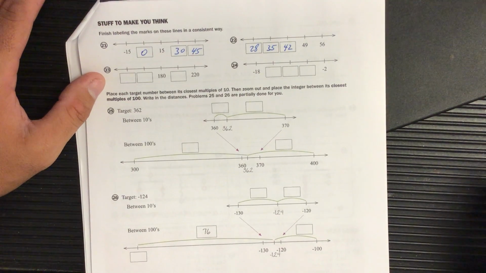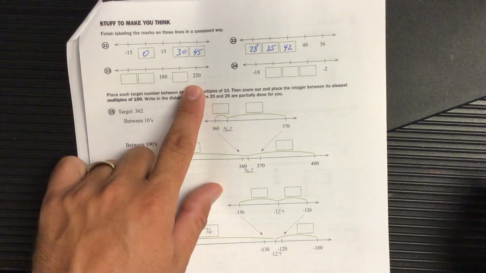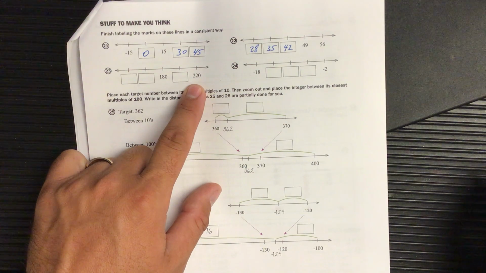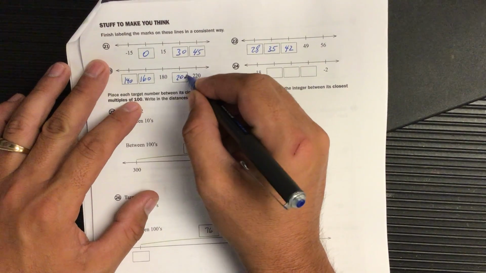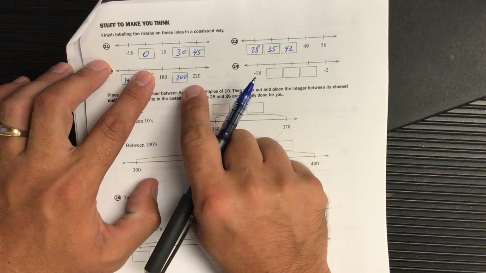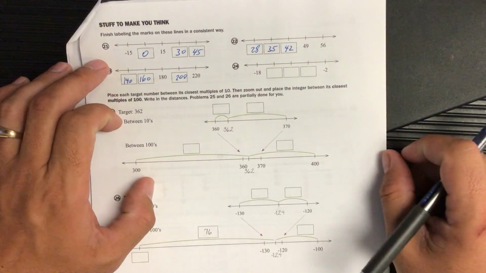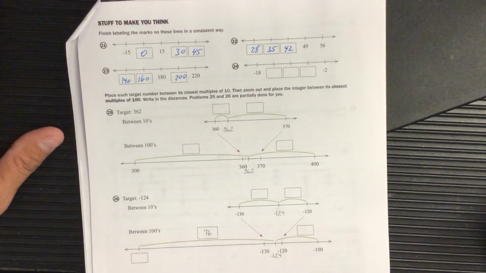Do you know how to do it? Yeah. Okay, what's between 180 and 220? 140, 160, and 200. So the first thing would be what's between those two, and it's 200, and you can see they're going by 20s. Now, the one that everybody seems to be having trouble with.